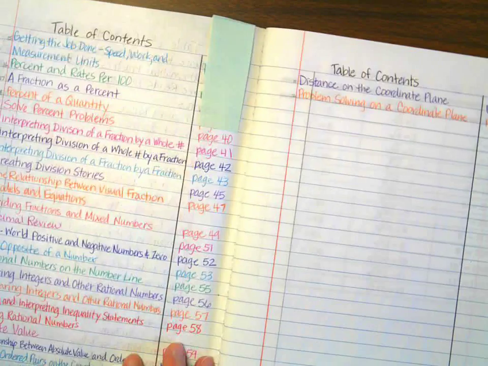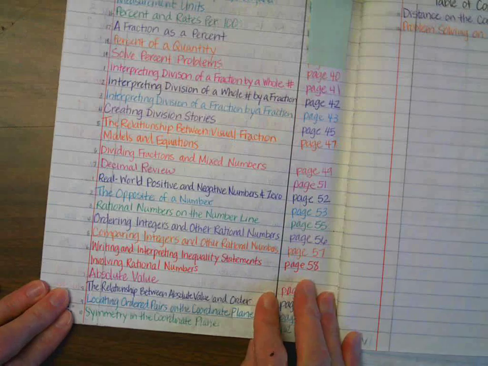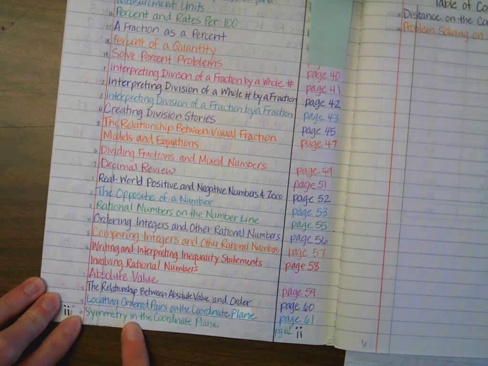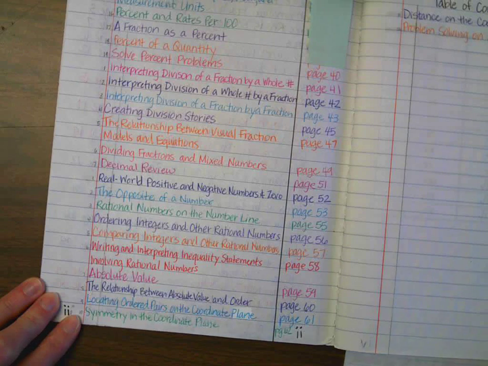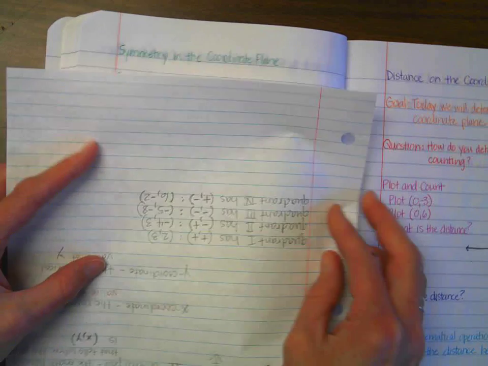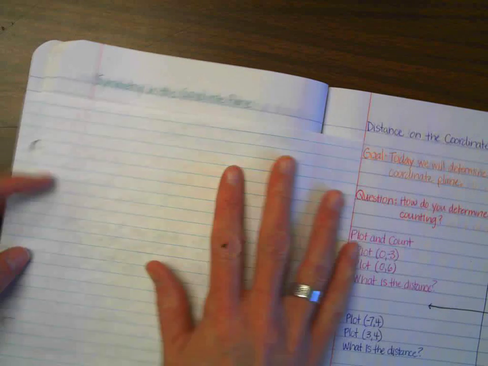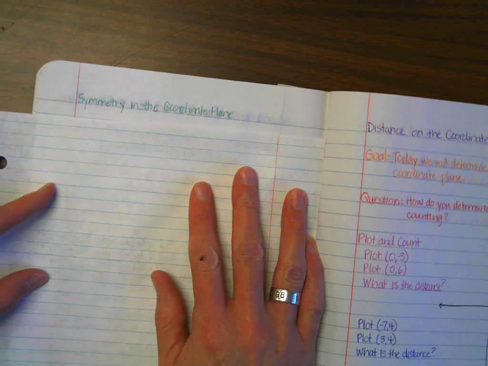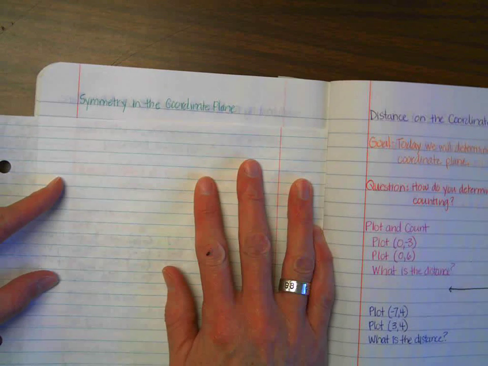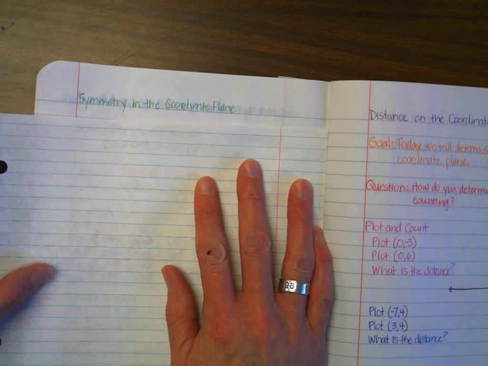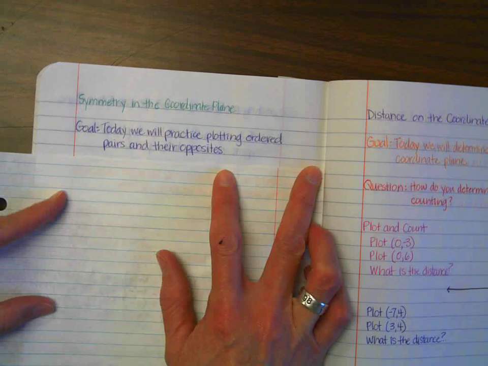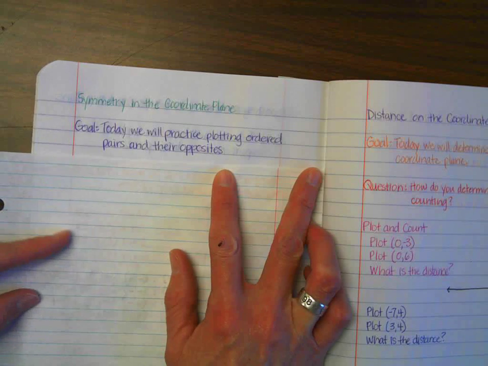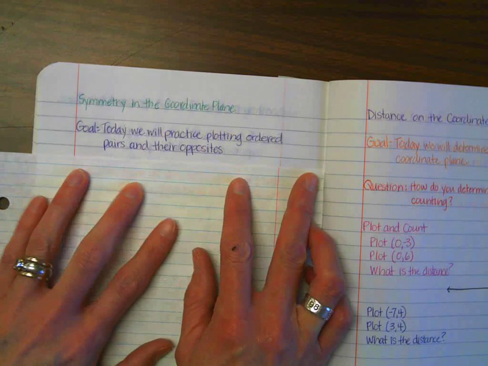We are in Module 3, starting Video 10. Module 3, Video 10 is called Symmetry in the Coordinate Plane, and we find that on page 62 of my comp book. So I'm turning there. Here is page 62 in my comp book, and it is called Symmetry in the Coordinate Plane. Our goal for today is to use the same information that we learned in our last lesson to work on this next process.